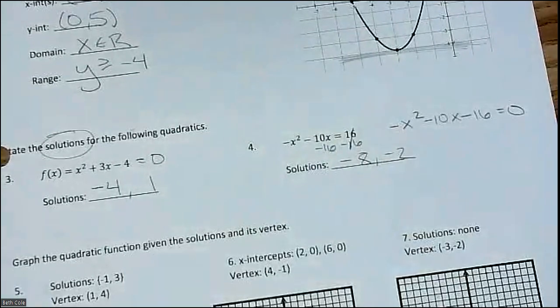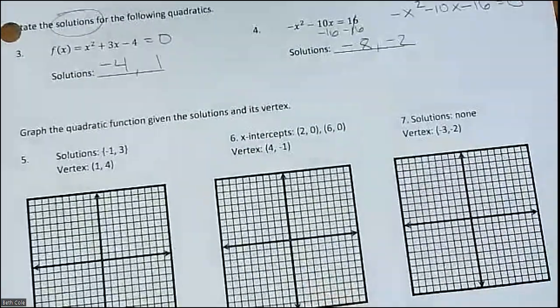To review, you can have 2 x-intercepts, or you can have 1, or you can have none. That's it. Those are the only options. 2, 1, or 0.